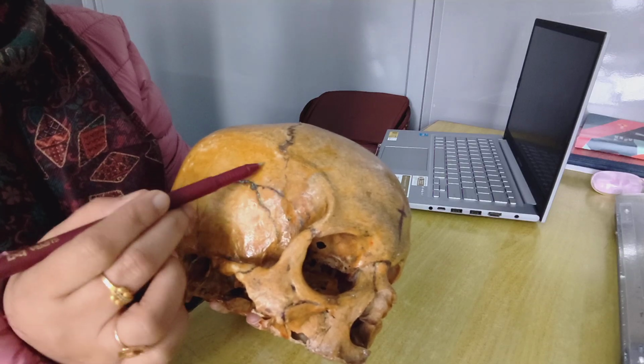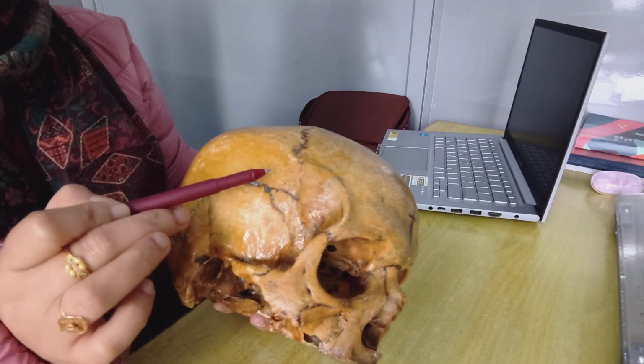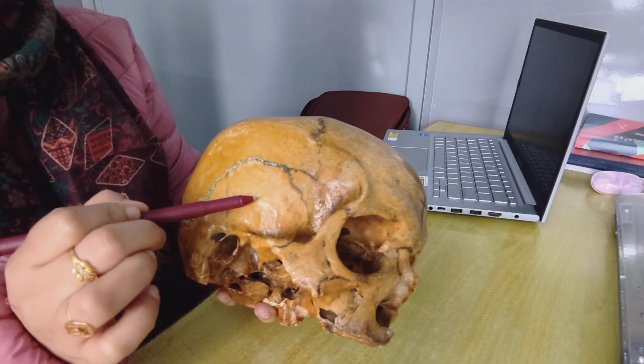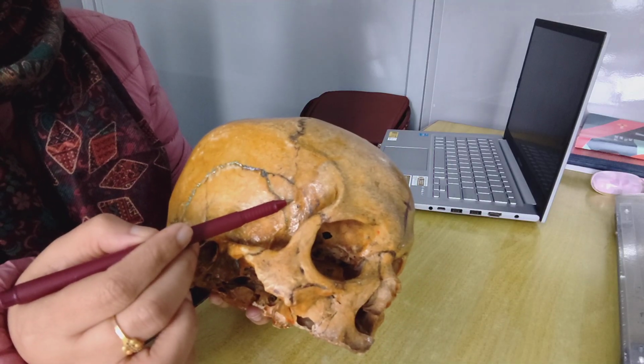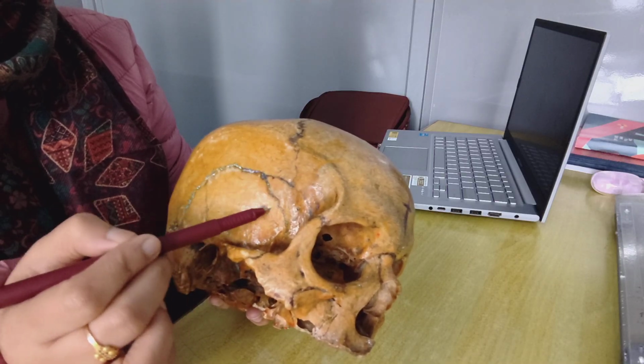This H-shaped suture represents the junction of the four bones. First is the frontal bone, the parietal bone, the temporal bone, and the greater wing of the sphenoid bone. So these are the four bones that fuse here and form the H-shaped suture.